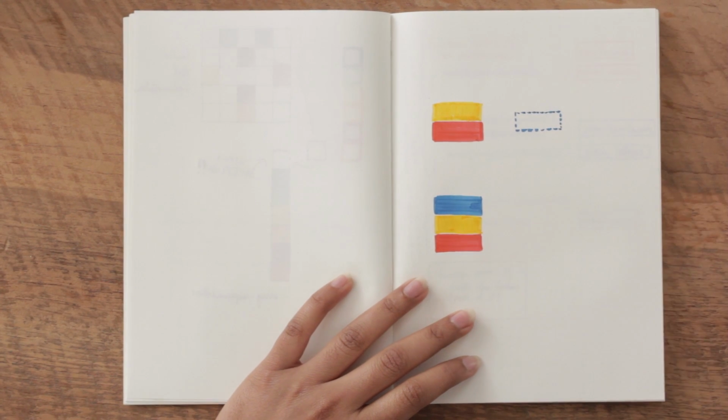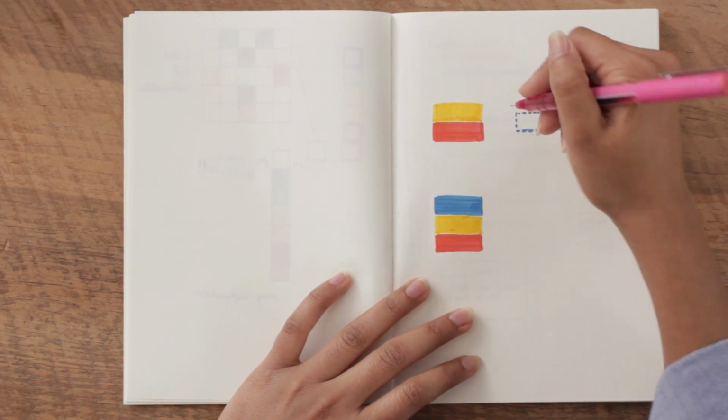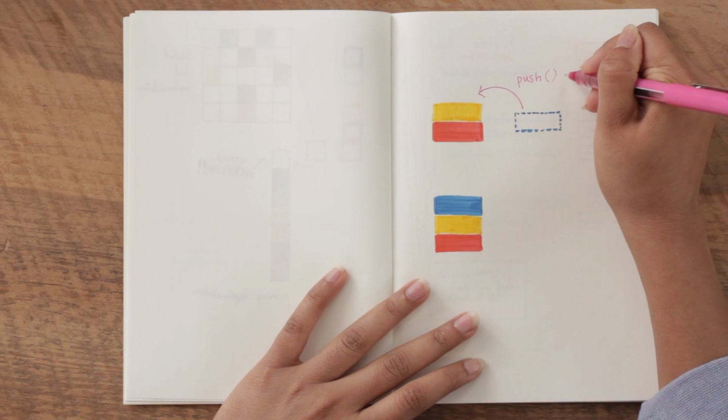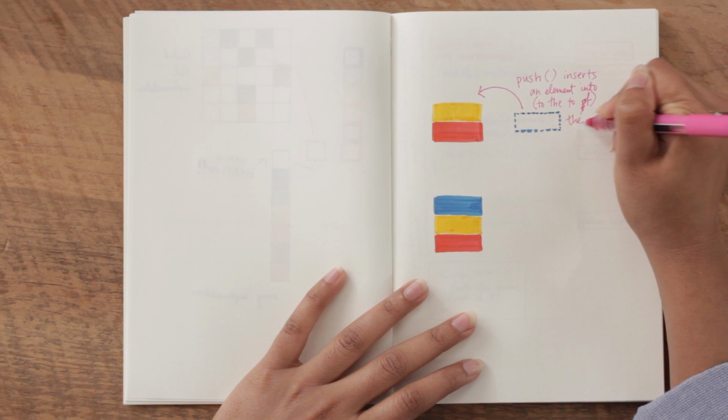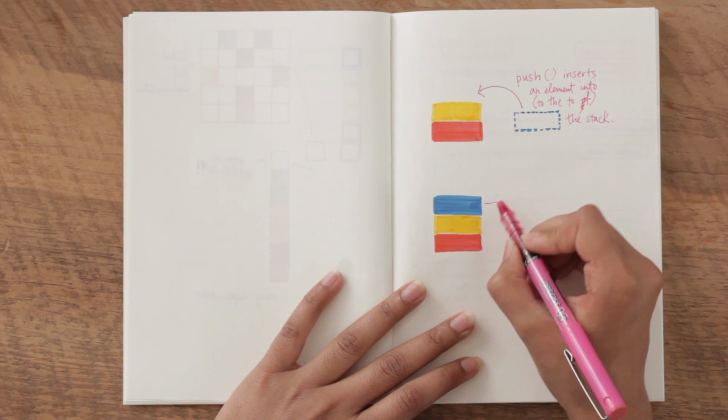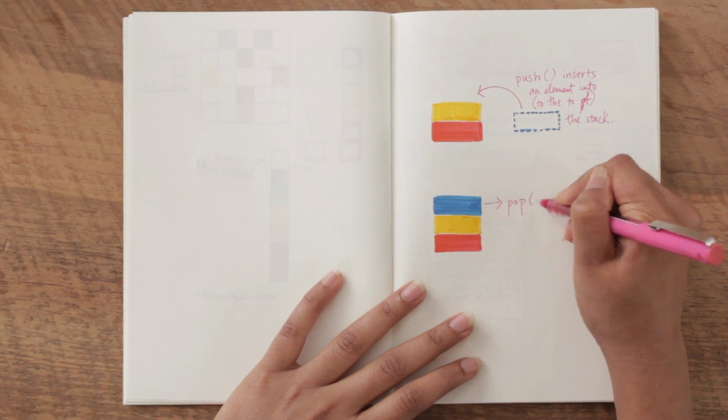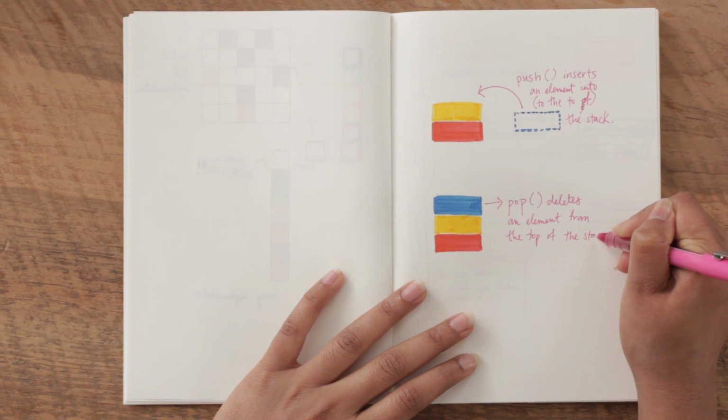There are a couple functions that we'll see a lot when we're dealing with stacks. Two of them are called push and pop, and they basically are how you interact with a stack. If we wanted to add this element right here to the top of our stack, we could call the push function, which will be what we use to insert this element into the stack. And now, what if we wanted to remove that same element from the top of our stack? We could call on our pop function, which is what we use to delete elements from the stack.